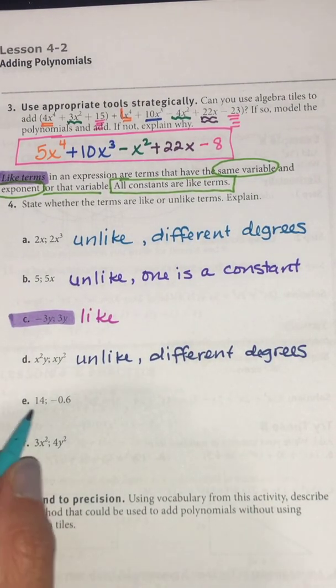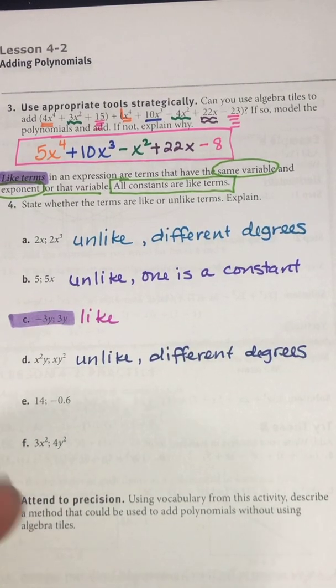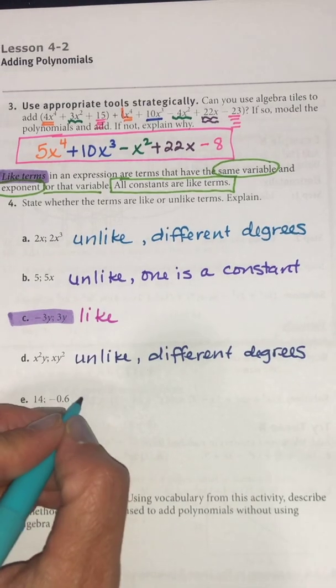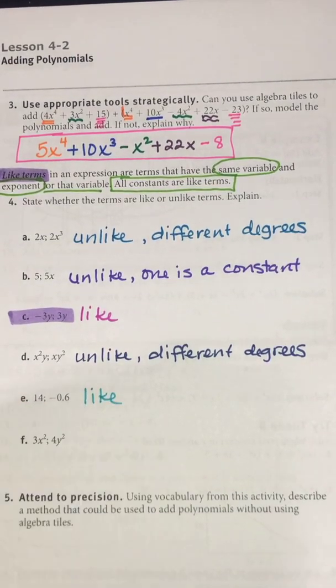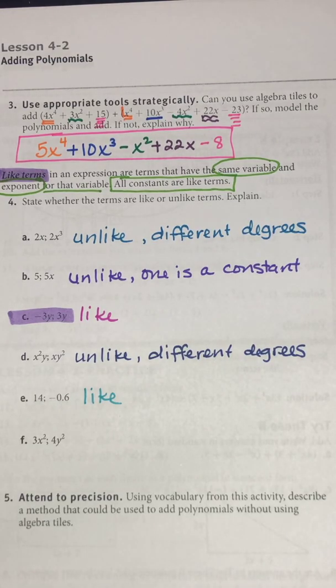Letter E, the number 14 and the number negative 0.6. So these are considered like terms. They're both constants. They're a number. There's no letters. They're numbers. Just because one of them is a decimal doesn't mean we can't add them. So let me highlight that one.